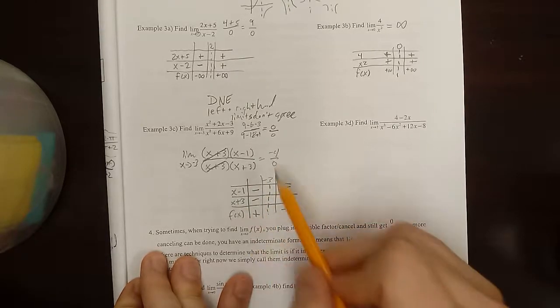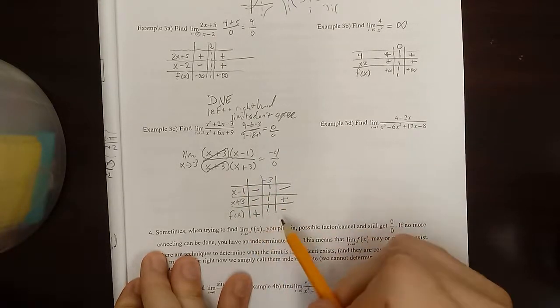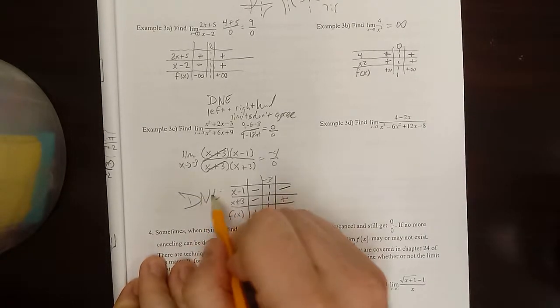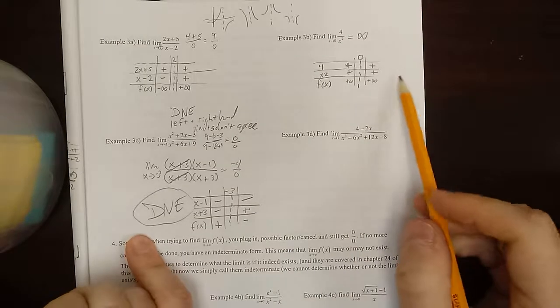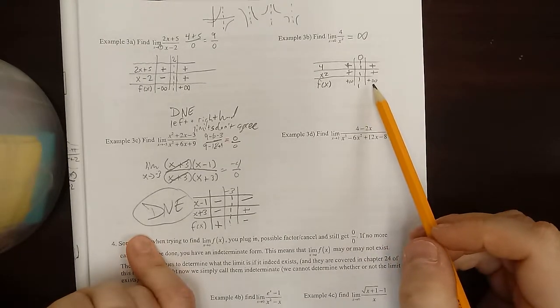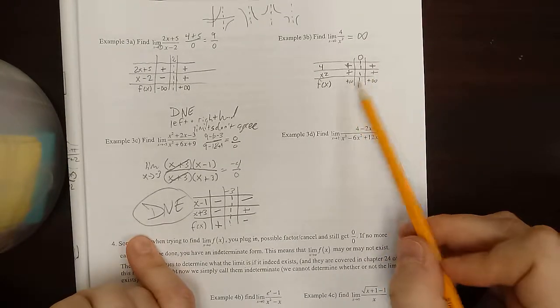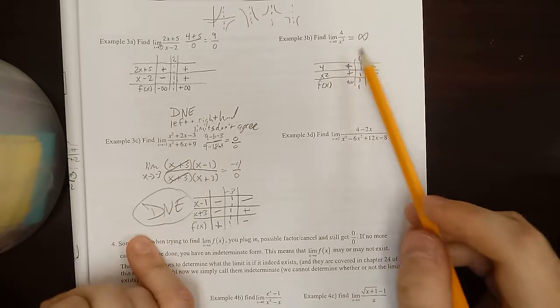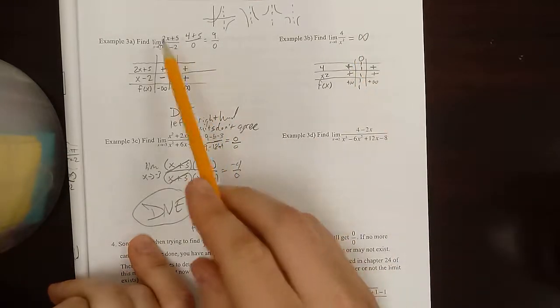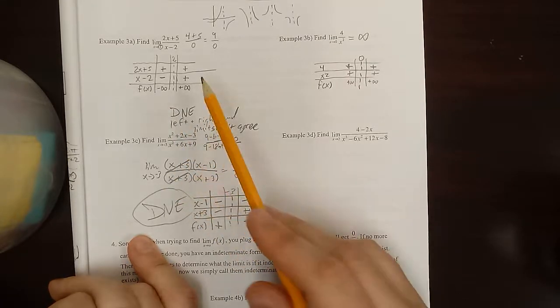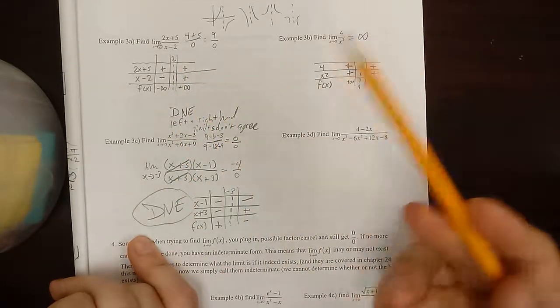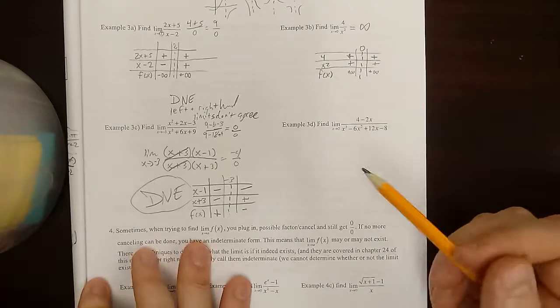This is honestly more common, having them disagree with each other and getting D and E. Much more common than this. And the reason is, this happened because of the squared, and things like this happen because signs change at different points. And so when we actually have sign changes, that's when we run into them.